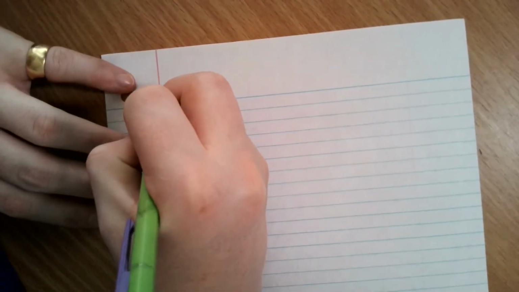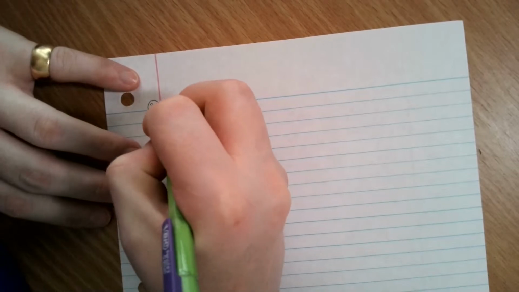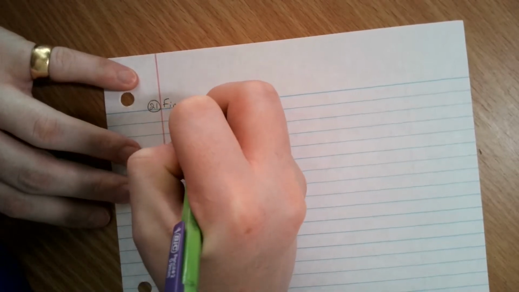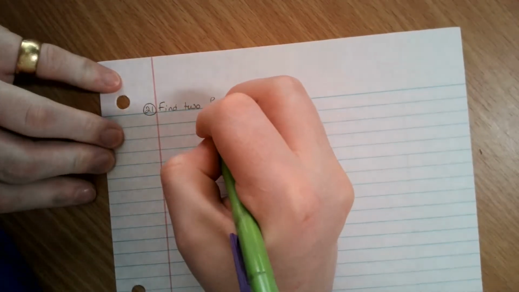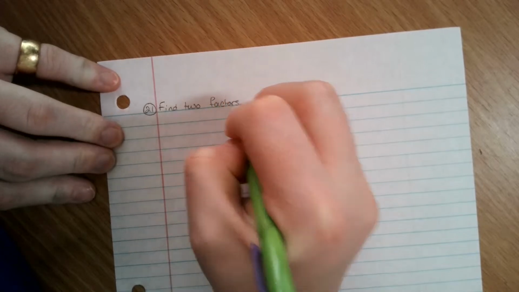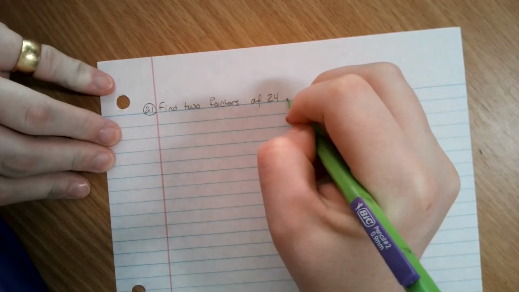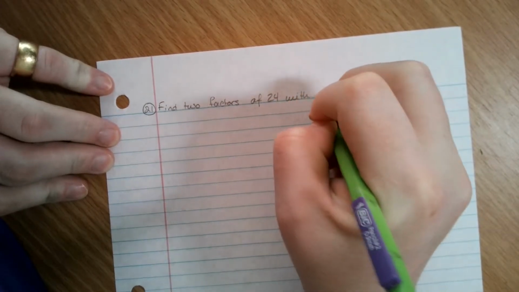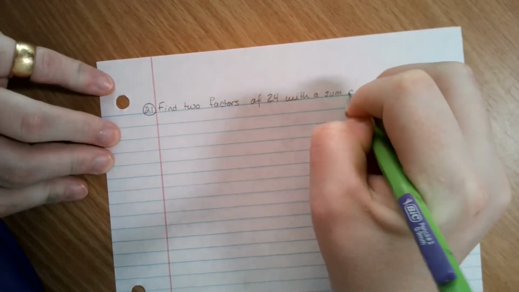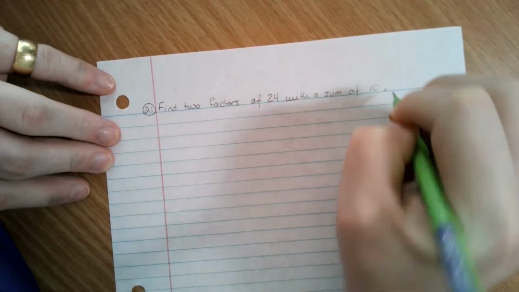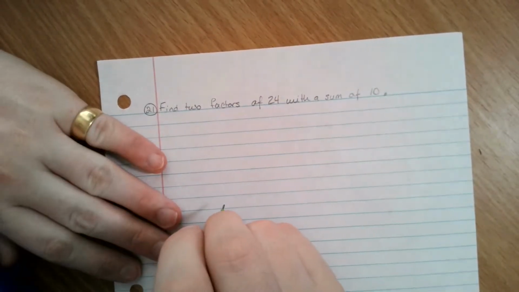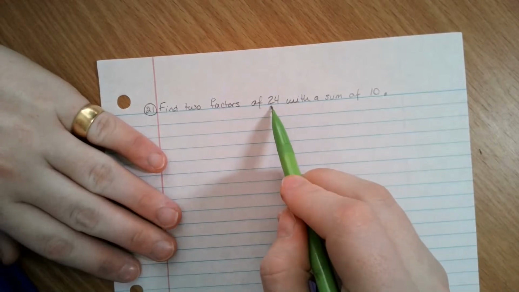So that means, number 21, we are to find two factors of 24 with the sum of 10.